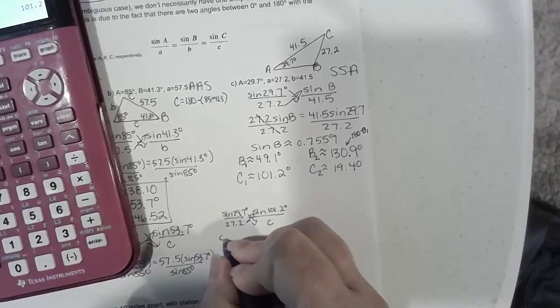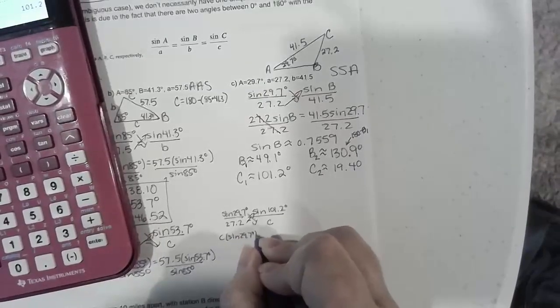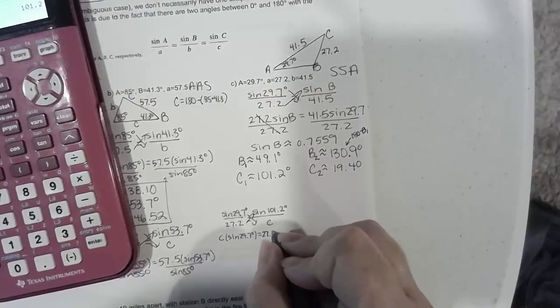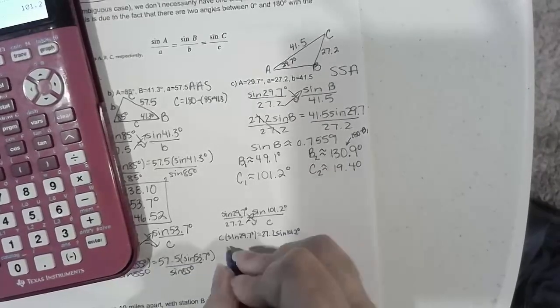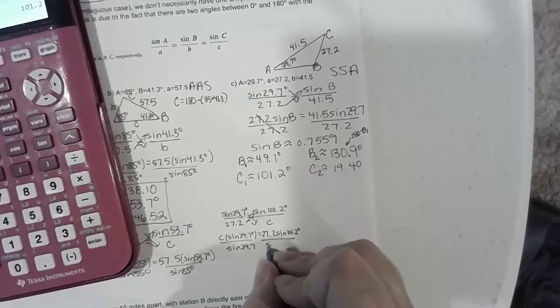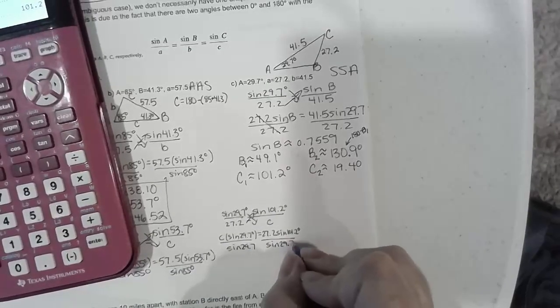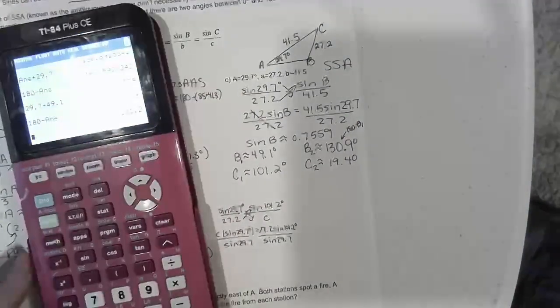So I've got C times the sine of 29.7 equals 27.2 times the sine of 101.2. And then, of course, I'm going to divide in order to find side C. So I'm going to do all that in my calculator.